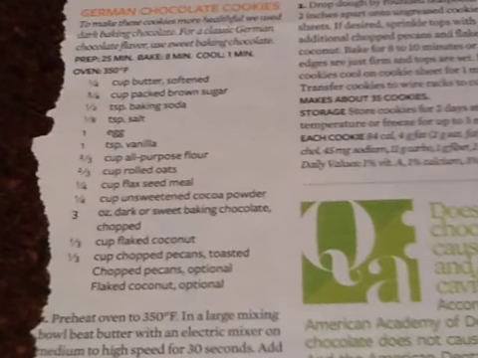1/4 cup, 3/4 cup, 1/2 cup, 1/8 of a teaspoon, 2/3 cup. You can't even bake these cookies without using fractions.